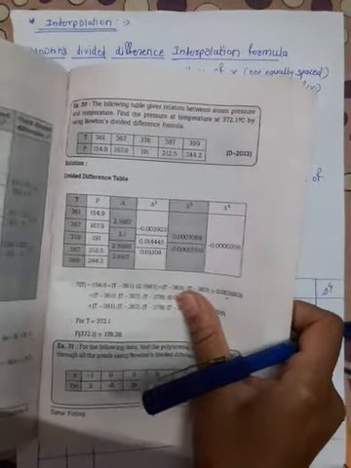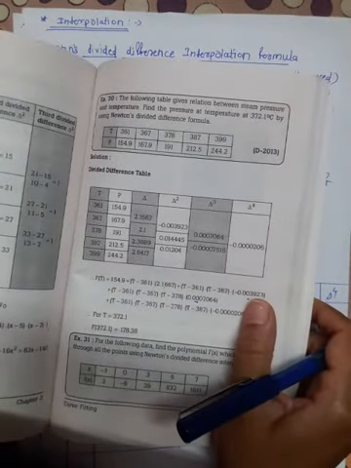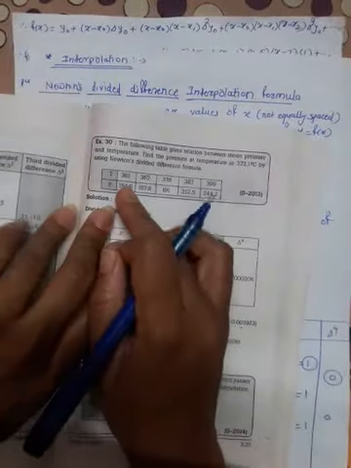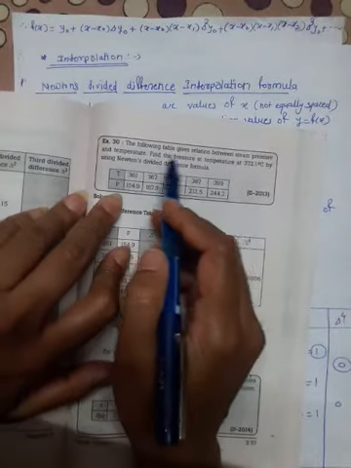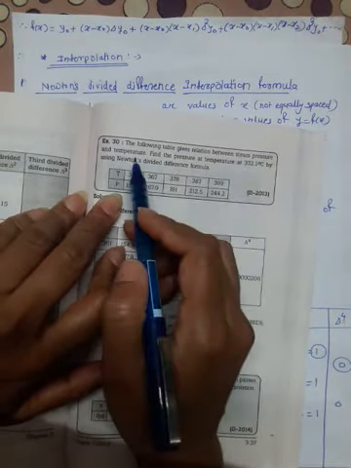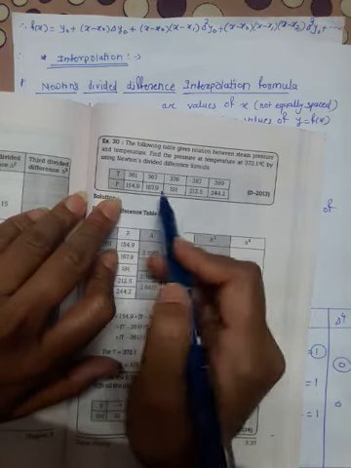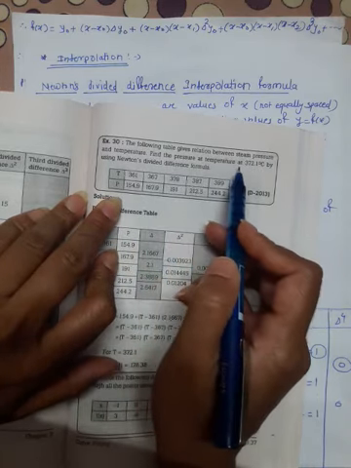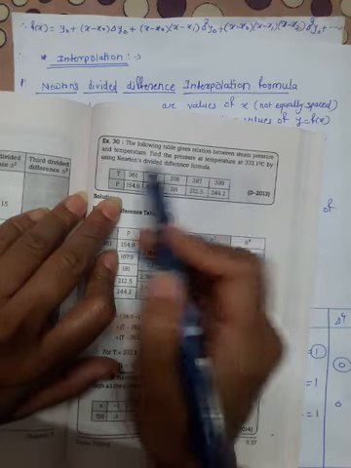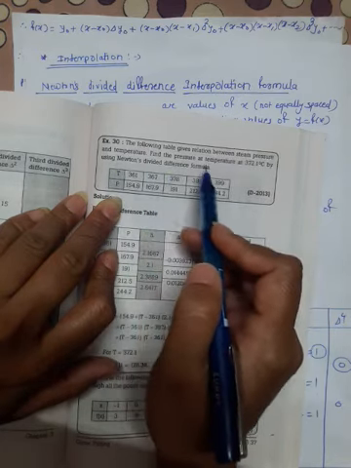Okay, let us have some homework for you. This is the first homework. The following table gives the relation between steam pressure and the temperature. This is temperature, this is pressure. Find the pressure at temperature 372.1 degrees Celsius by Newton's divided difference formula.